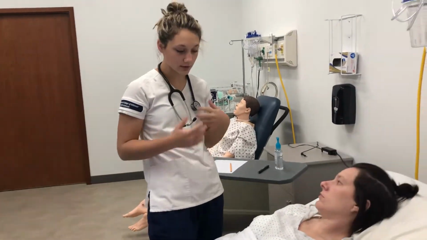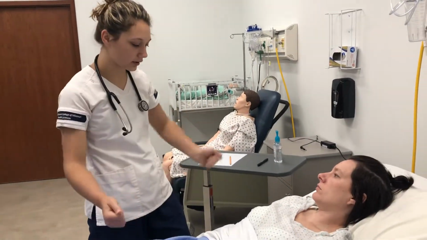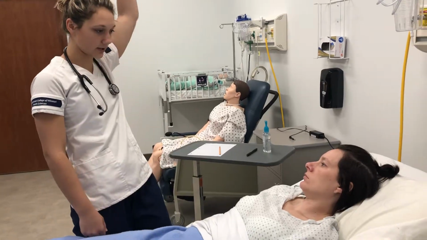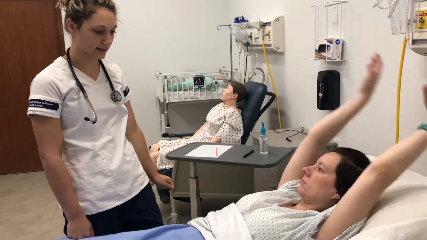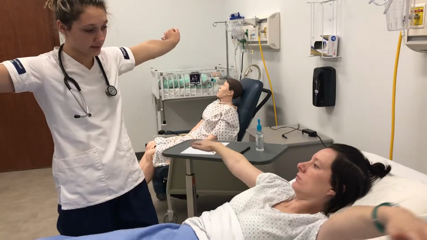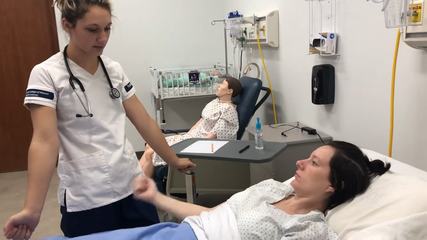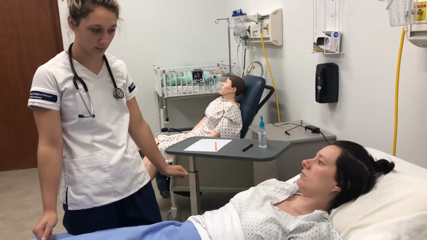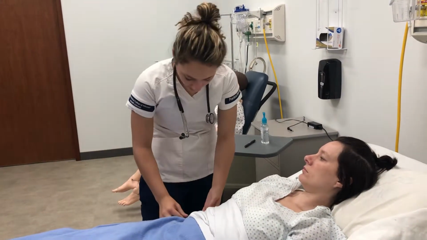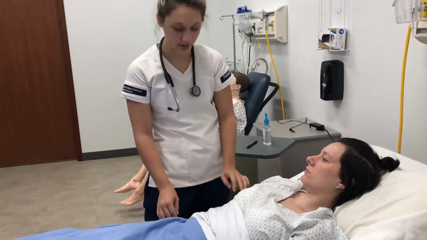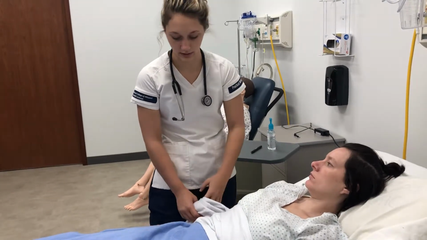Okay, so now we're going to do some range of motion. Make sure your arm is all loose. Can you raise your hand straight up for me, please? Okay, back down. Can you go out to the side for me? Good. Back down, and then flex and extend. Is there any pain with that? No? Okay, perfect. And skin turgor was good on the arm too, less than 3 seconds.